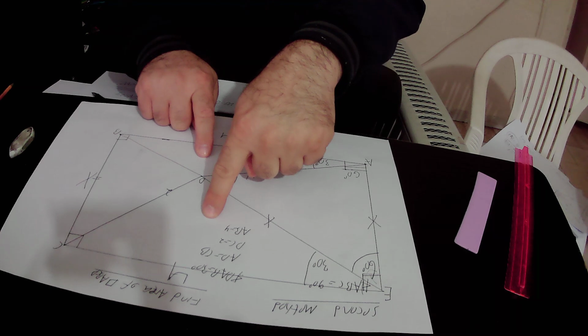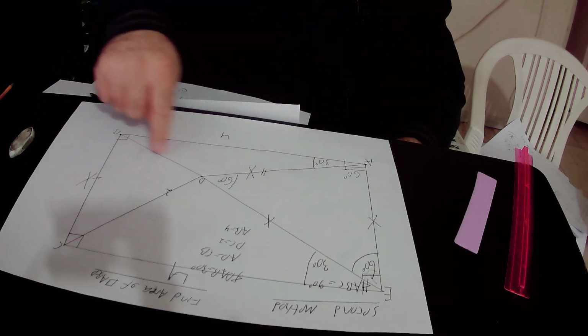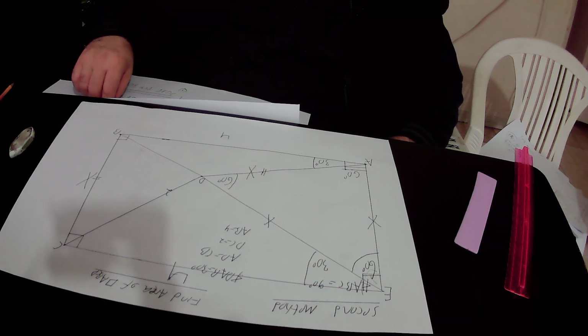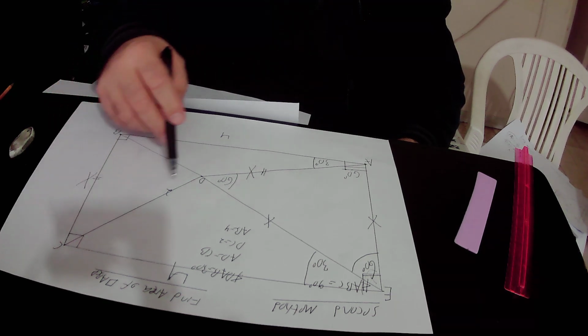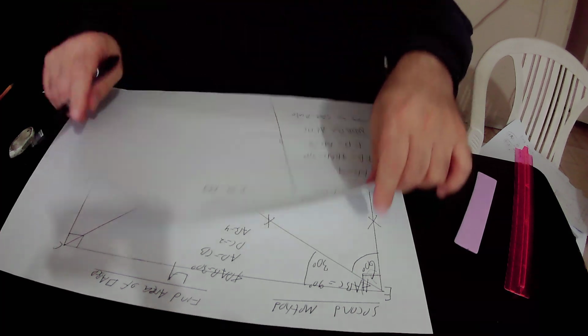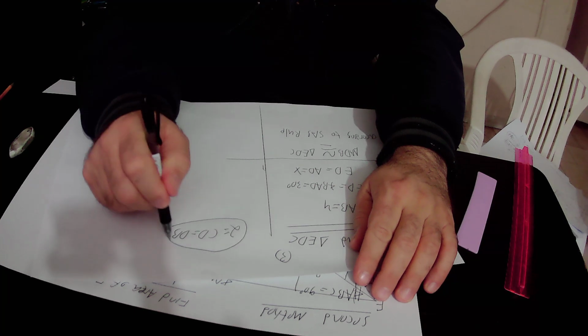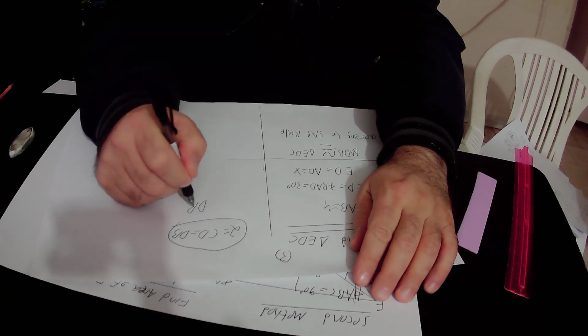Those two triangles are congruent, therefore the corresponding sides, that is to say CD and DB, must also be equal. But according to what is given in the question, CD equals 2 units, and from this we derive that DB also equals 2 units.